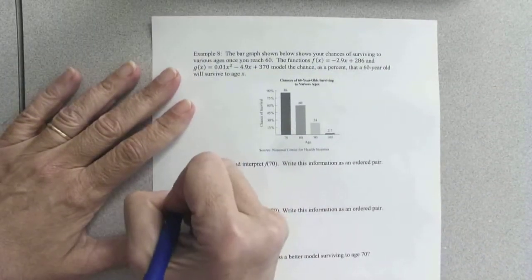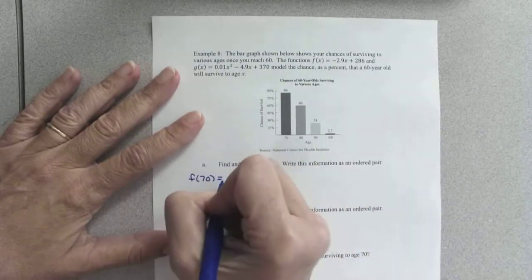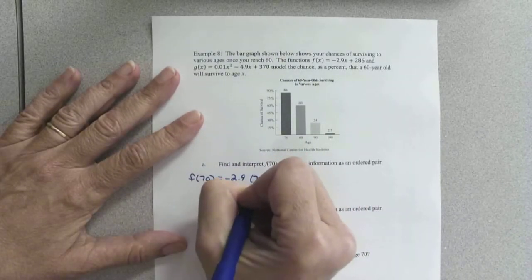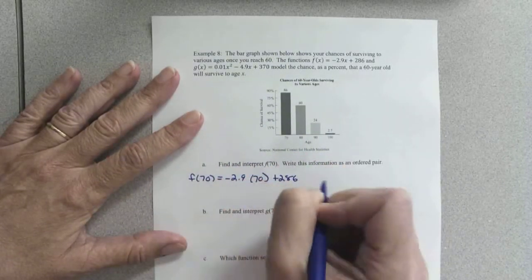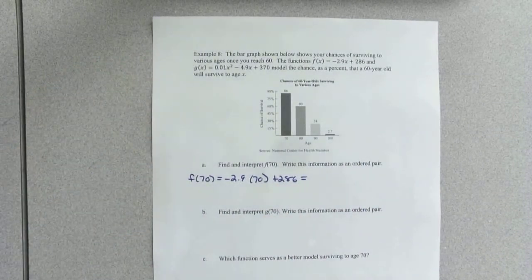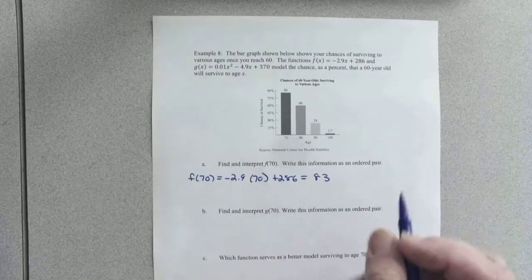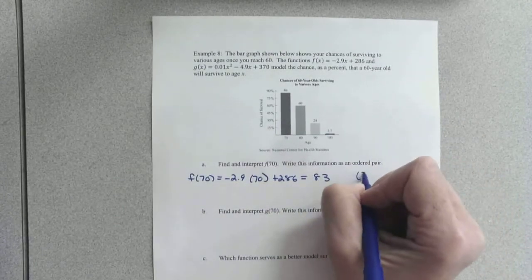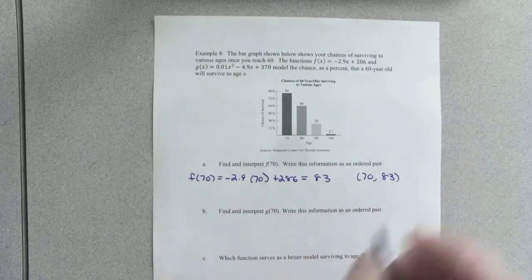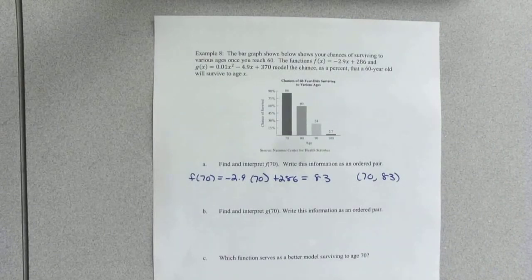Okay. So f of 70, that's not hard. That's just going to be negative 2.9 times 70 plus 286. And you just ask the calculator what that is. Negative 2.9 times 70 plus 286 comes up with 83. So an ordered pair, that'd be (70, 83). X's go in, Y's come out.